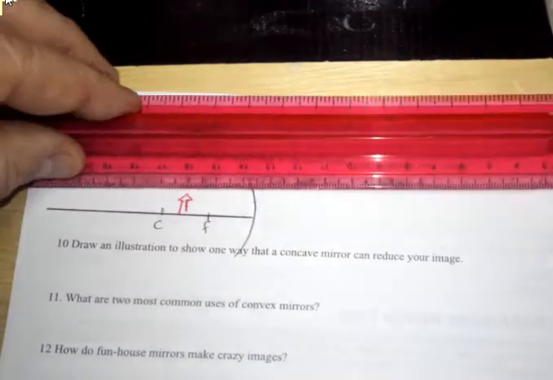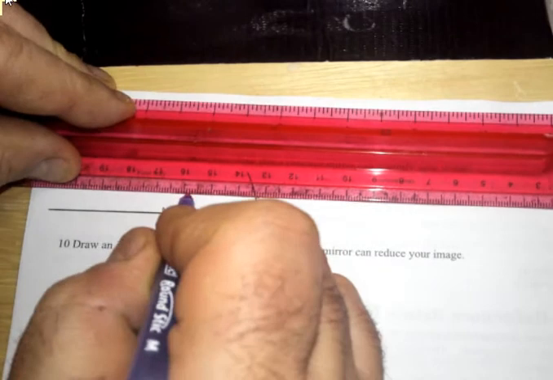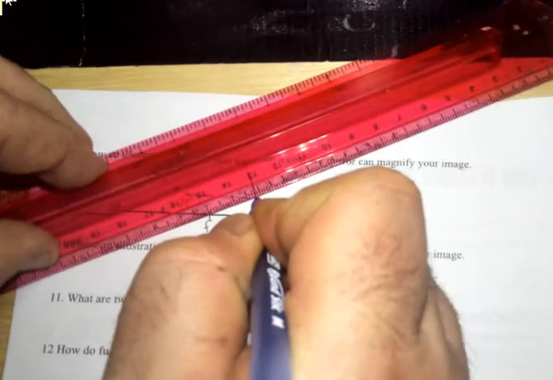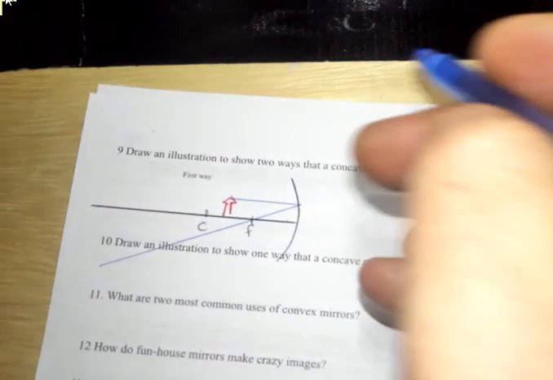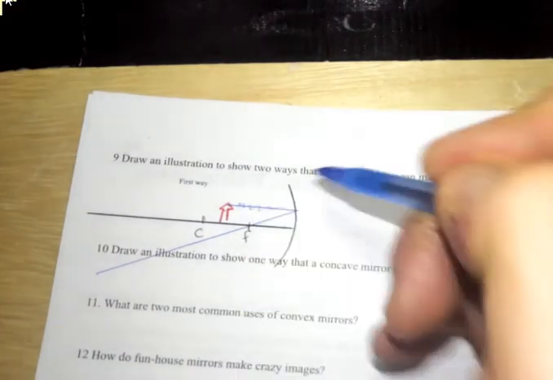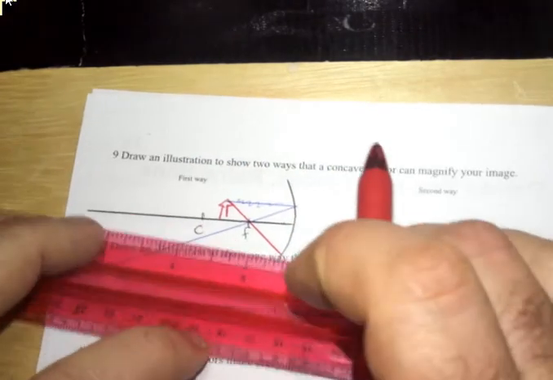to find the image, I'm going to draw a line that's parallel to the axis, and it goes through the focal point. Scribble out the incoming ray. And then I have a second ray that goes from the top through the focal point, and then it gets reflected parallel.